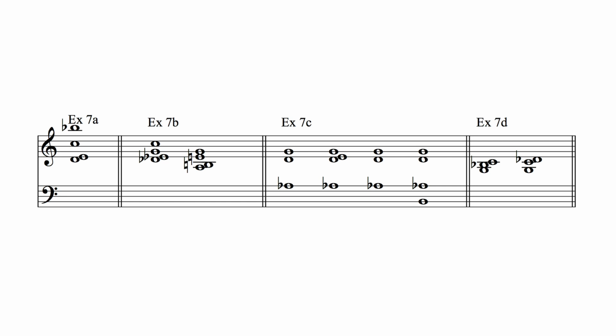So by limiting the intervals in these ways, we can still give a certain definite character to a chord or a passage, without having to limit ourselves so extremely that it becomes impossible to find anything useful. Another thing to notice, here we'll look at example 7C, is that there are ways to make even harsh intervals softer. Look at the first chord in 7C.